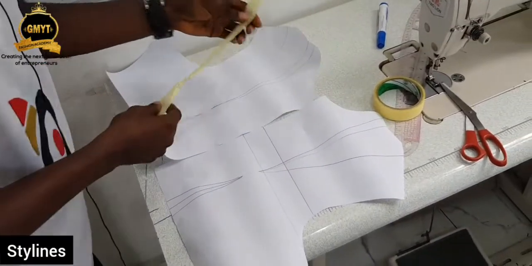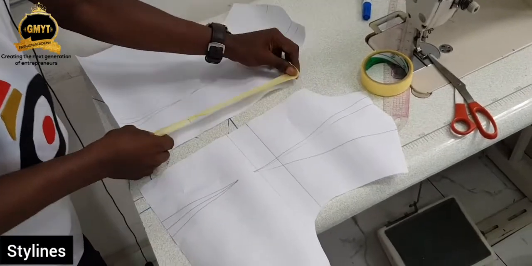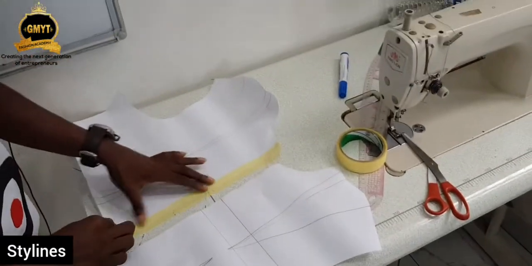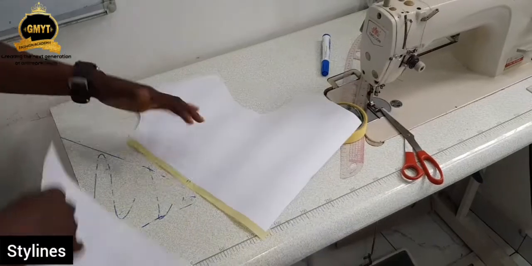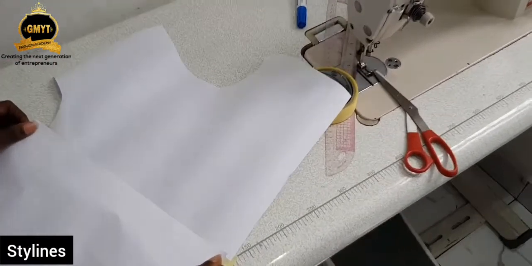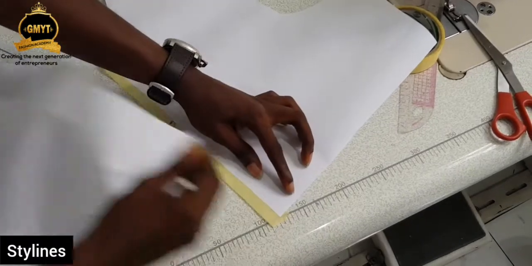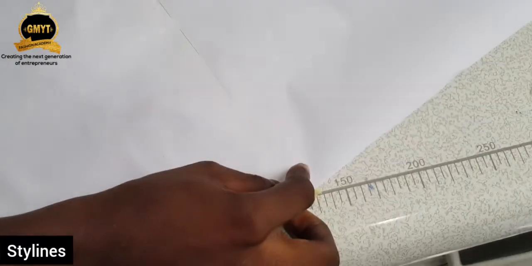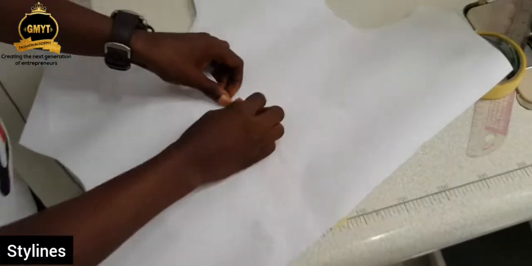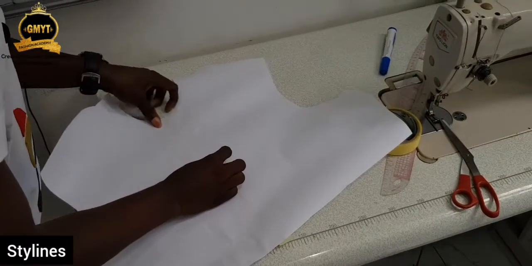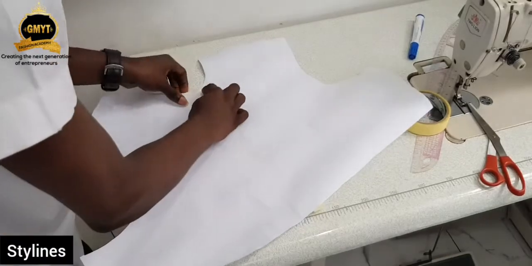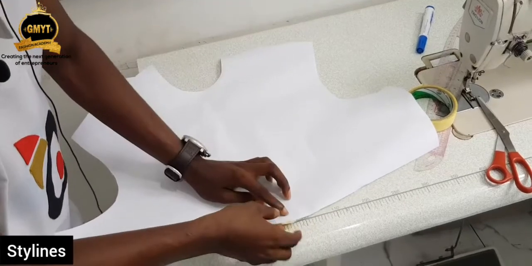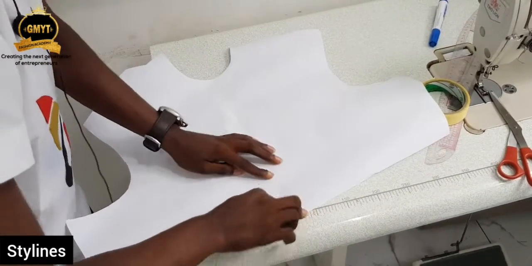So I'll be trying to merge the two fronts to each other, making sure you are merging it properly without adding any excess.